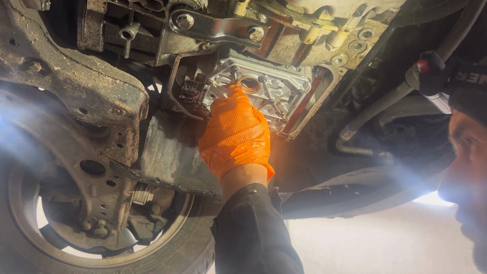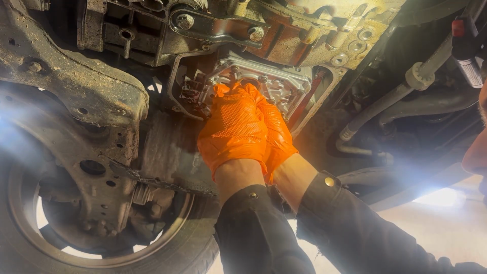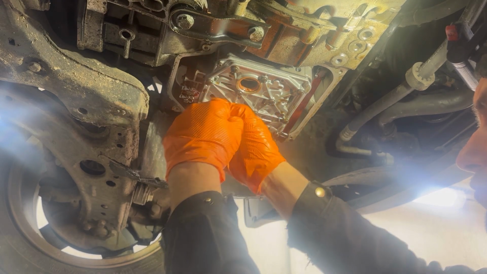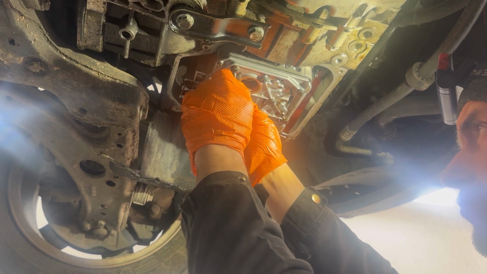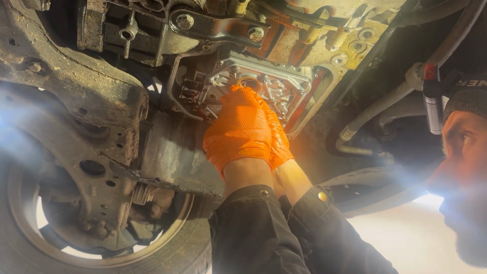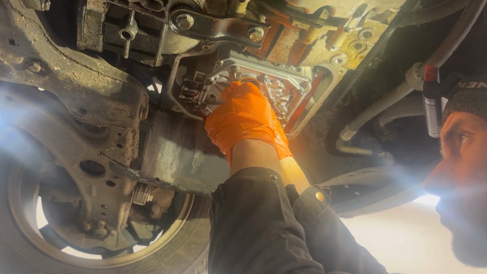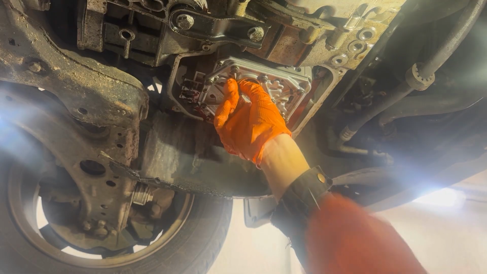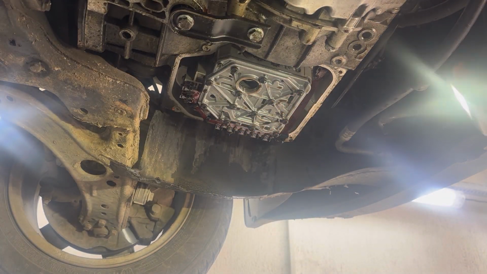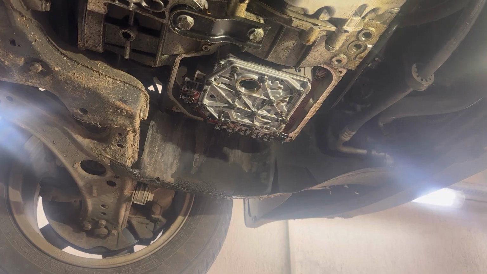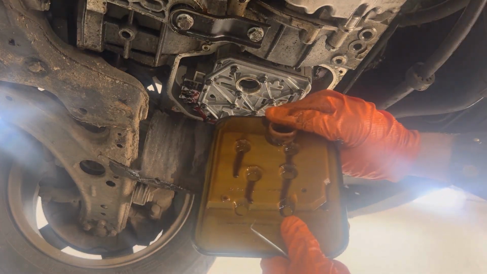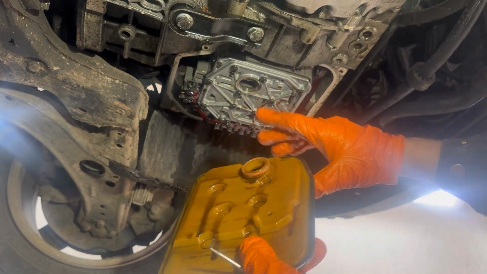Next I'm going to replace the filter, but first I'm going to remove this seal. This seal is supposed to be on the old filter. When I remove the seal, the new filter has its own seal. Here you can see on the old filter where the seal is supposed to be sitting.